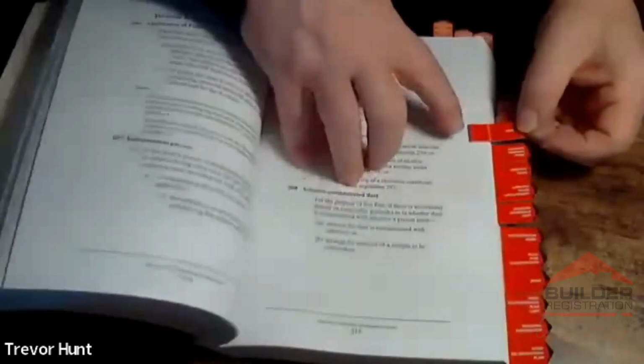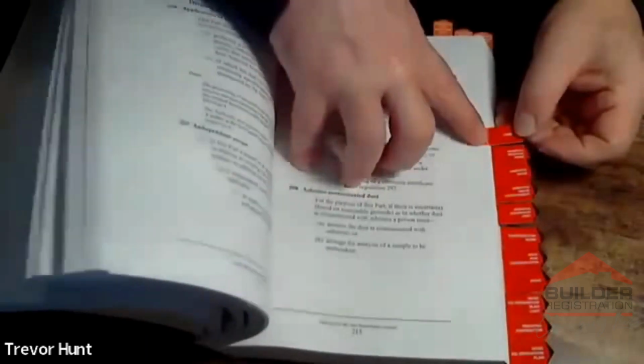After that, we're going to section 206, which is where asbestos work kicks off. Section 206, which is where asbestos kicks off, is page 215. Asbestos, page 215, section 206.